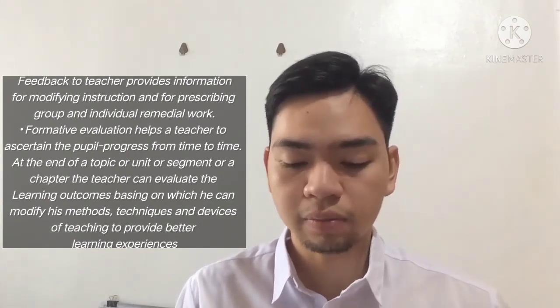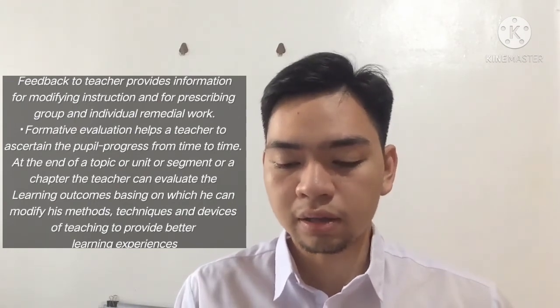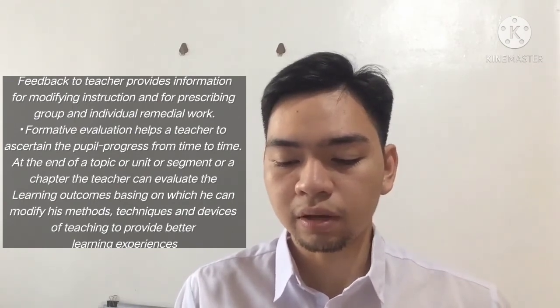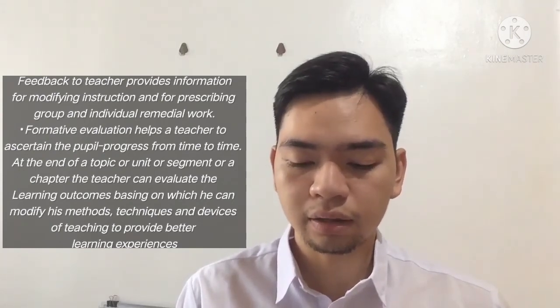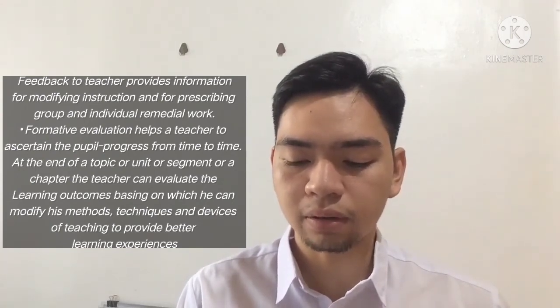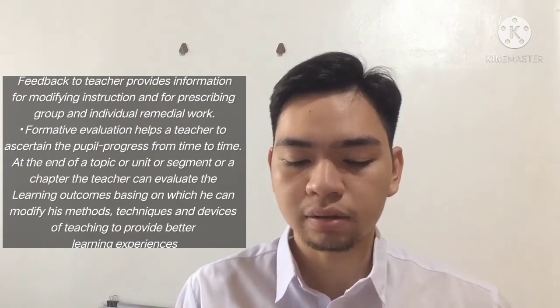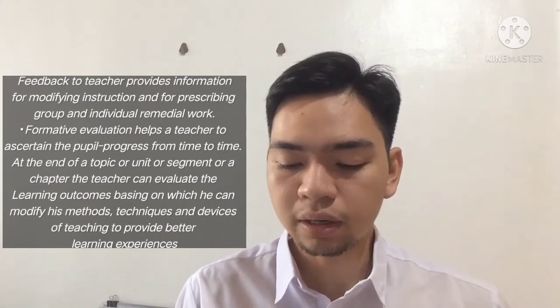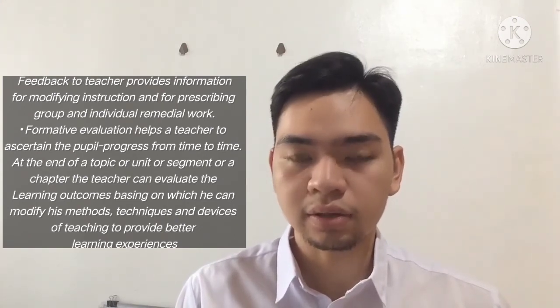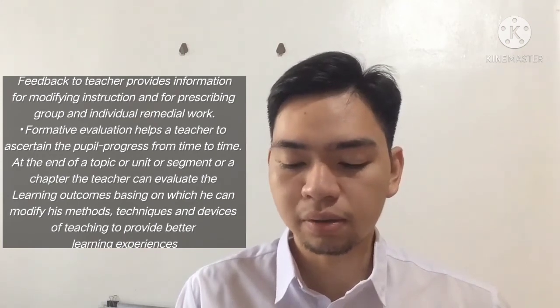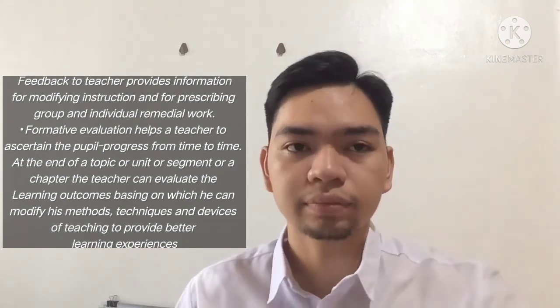Formative evaluation helps the teacher to ascertain the pupil's progress from time to time. At the end of a topic, unit, segment, or chapter, the teacher can evaluate the learning outcomes, basing on which he can modify his methods, techniques, and devices of teaching to provide better learning experiences.